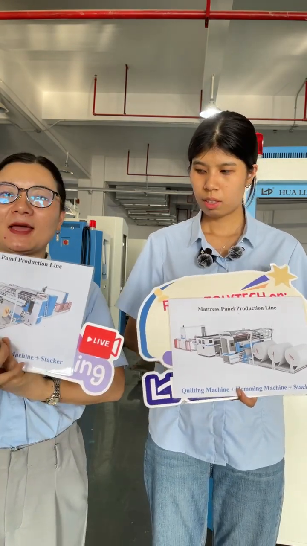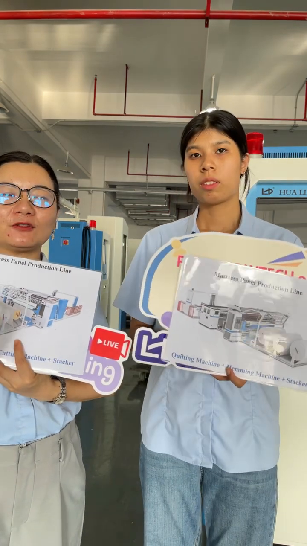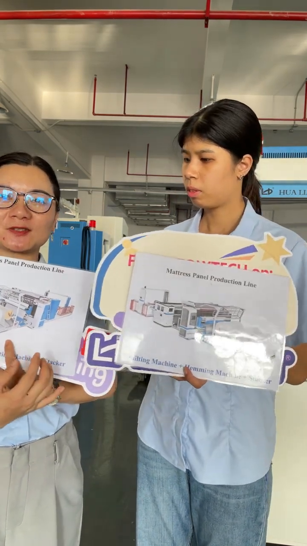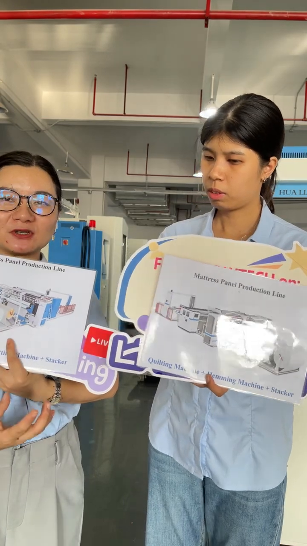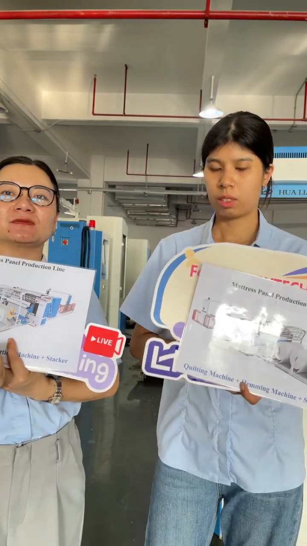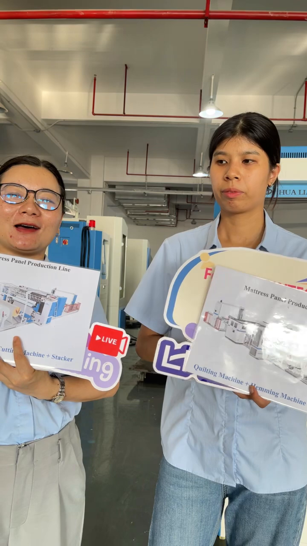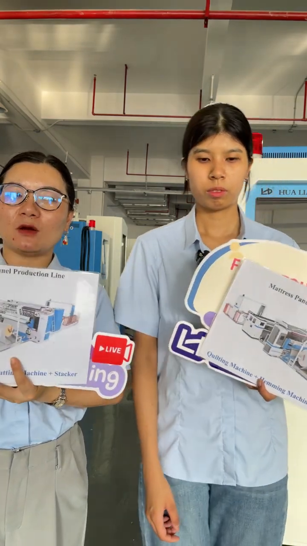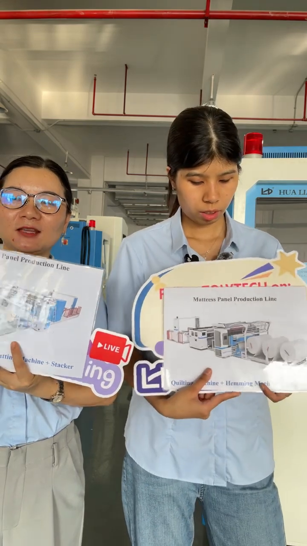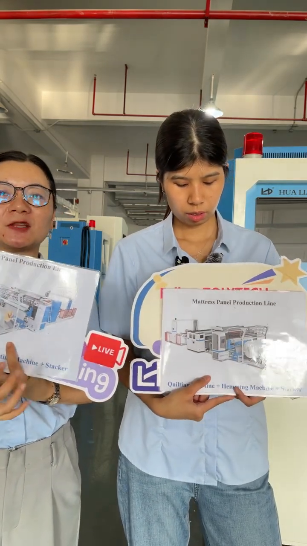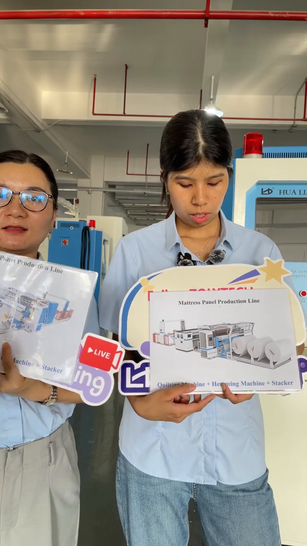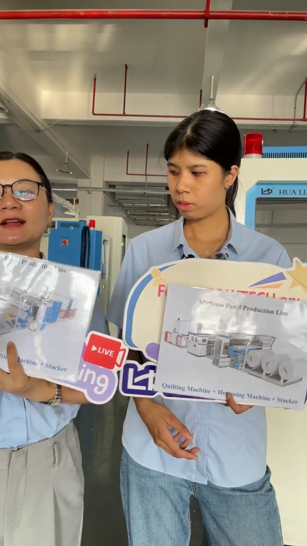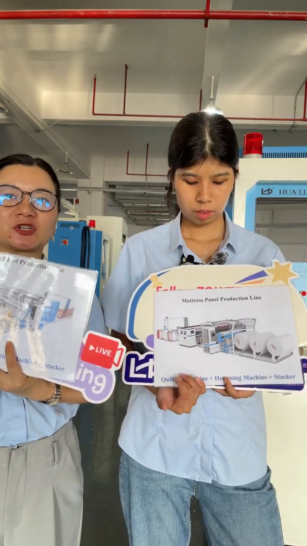But in the other production line, all the finished mattress panels will be transferred to the flanging station, with the help of very experienced flanging workers, to finish all the mattress panels' overlocking work. Then all the mattress panels will transfer again to the tape edge station.